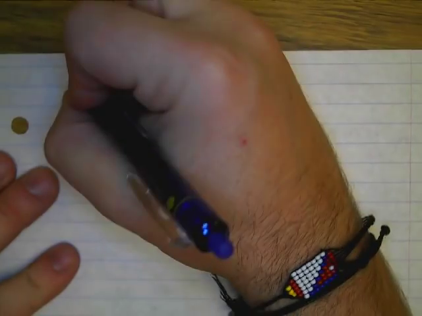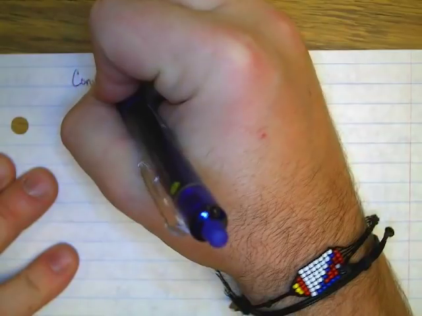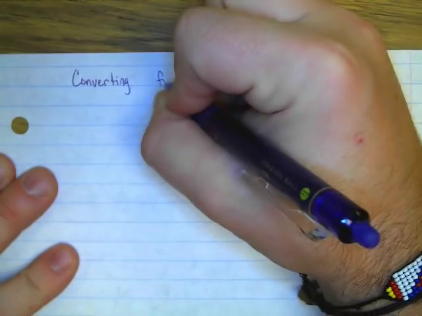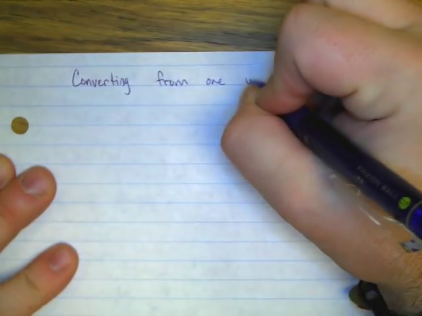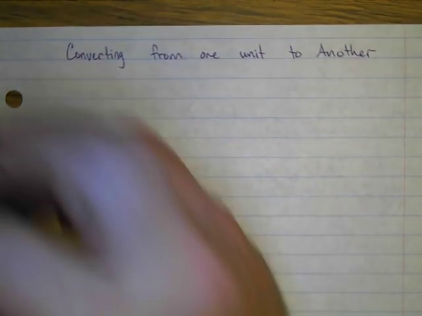Okay, flip over to the back, and we'll do converting from one unit to another. Two examples.